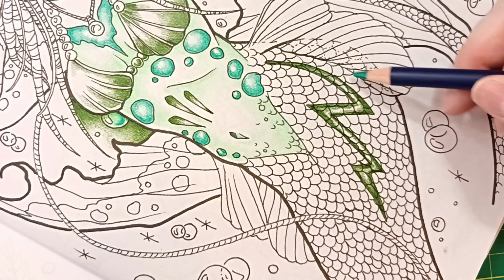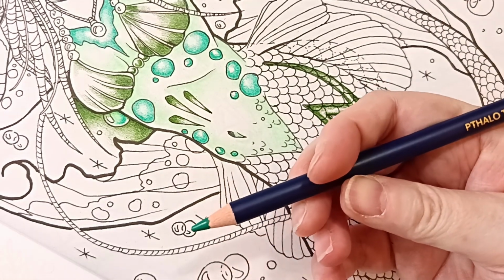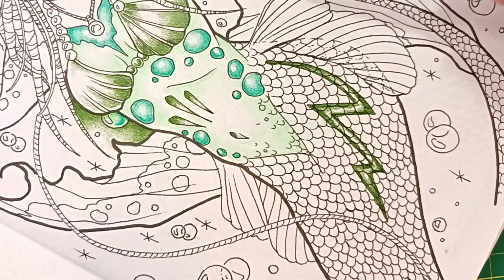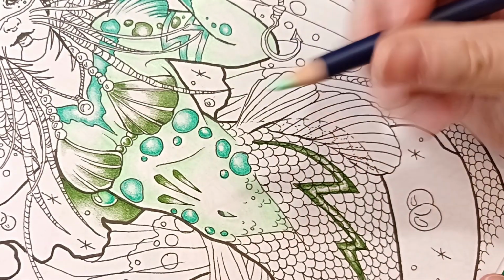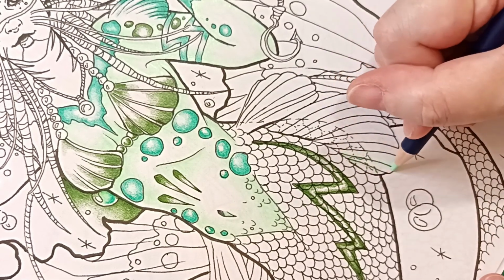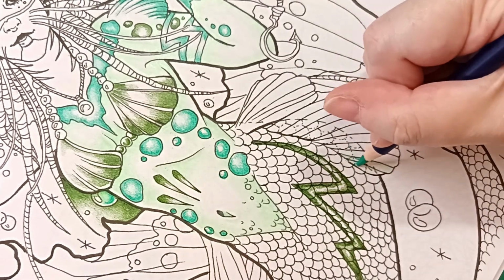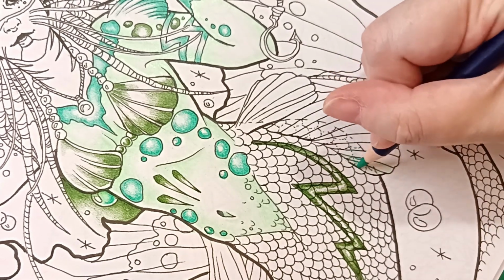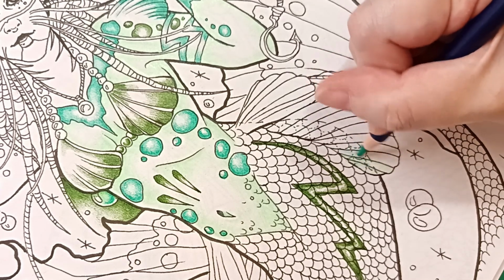I want to make this main part of her tail with the mid-tone. This one is the phthalo turquoise. And I was thinking of making these fins the lighter shade, which is the mint green. I'm not sure I'm going to be able to make them look transparent unless I do bring in a little bit of the mid-tone and suggest the scales underneath. That is maybe cheating a little bit, I suppose.